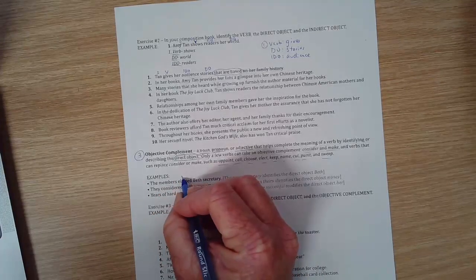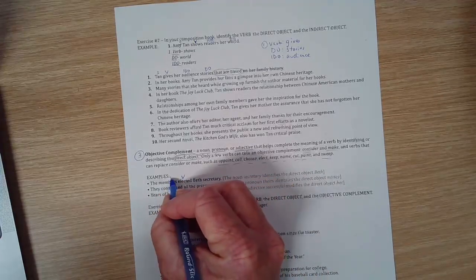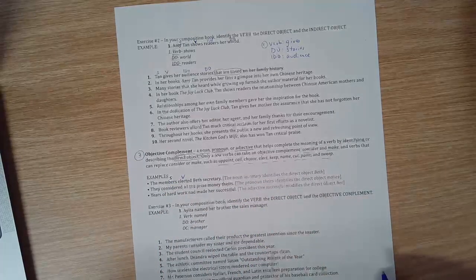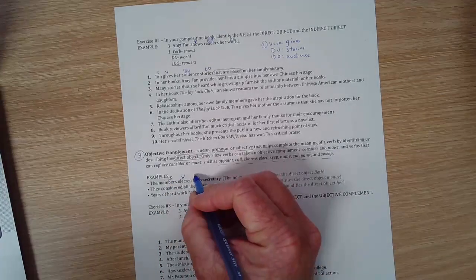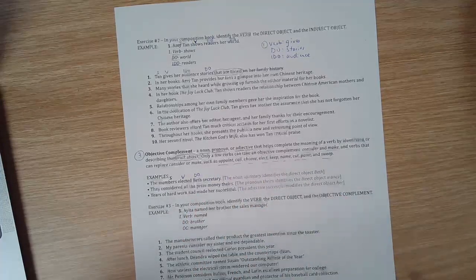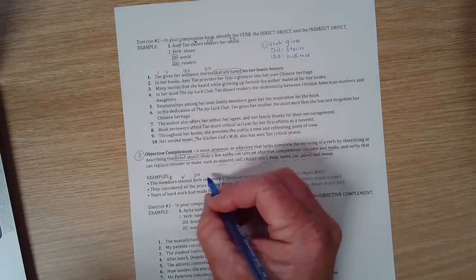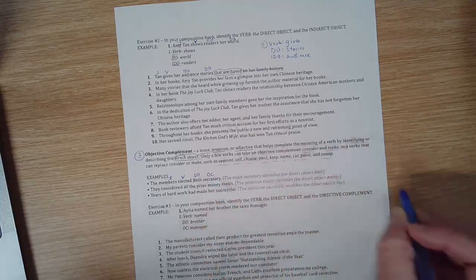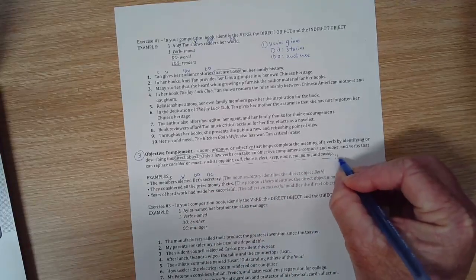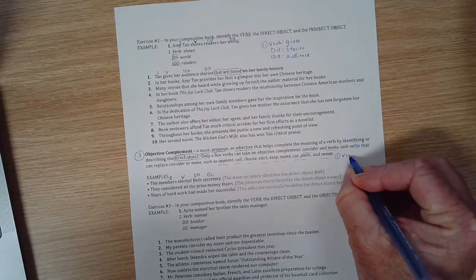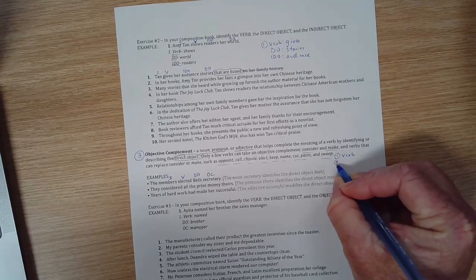So, the process in this one. One, find the verb as usual. Second one, find the direct object. And then 3, see how the direct object is being described.